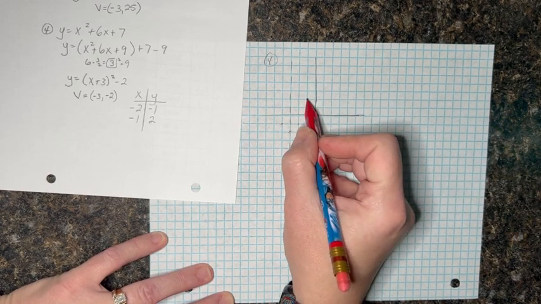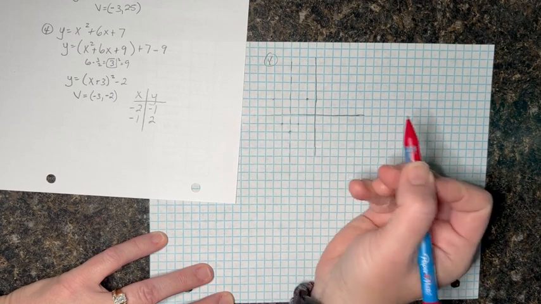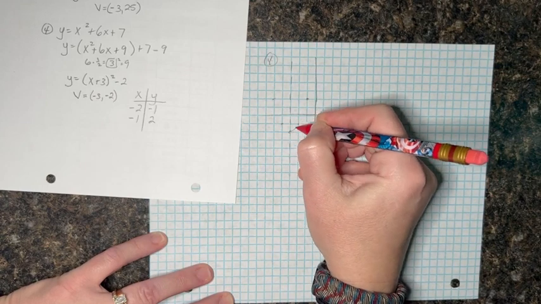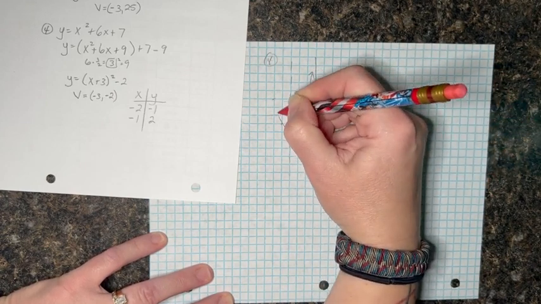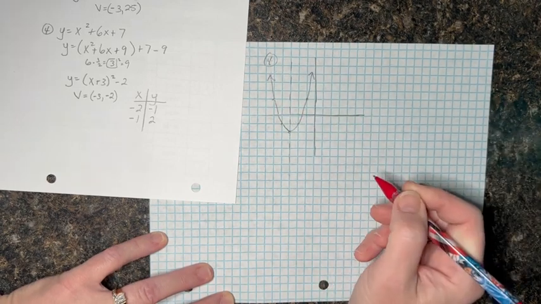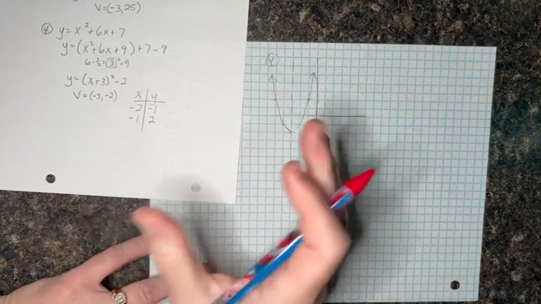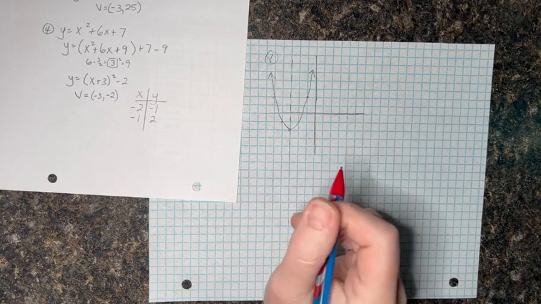If I go towards my symmetry, I went 2 blocks, so I need to go 2 blocks past it, and there's another point, right? That's what it means. We fold it in half, and it would be perfect on both sides. And so there is our parabola for number 4. All right, so make sure you follow the directions. They only wanted you to graph 3 and 4, but we need to make sure we're reading our directions.